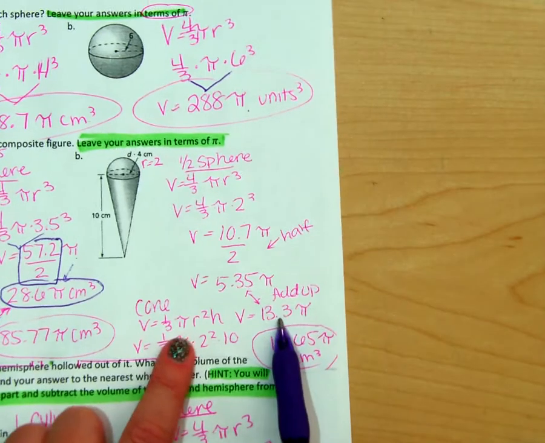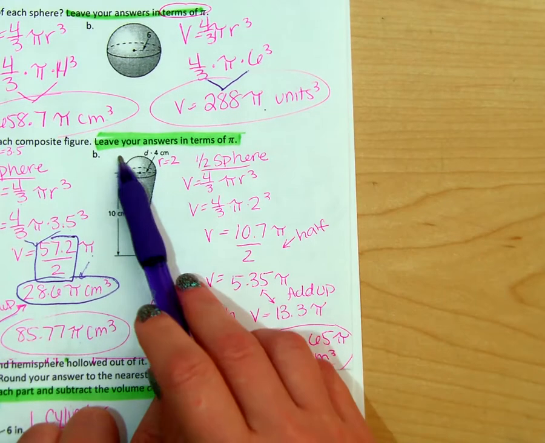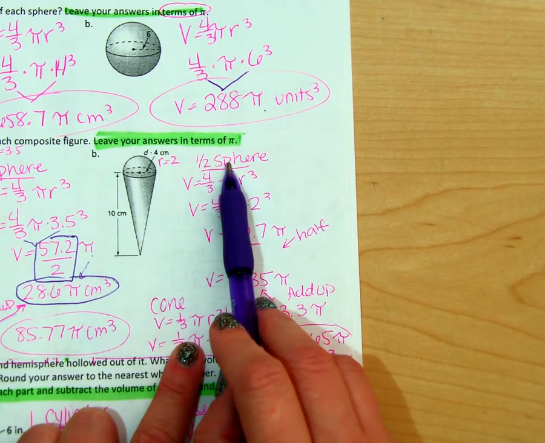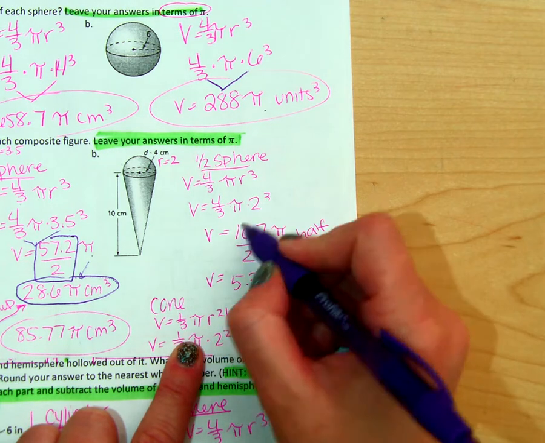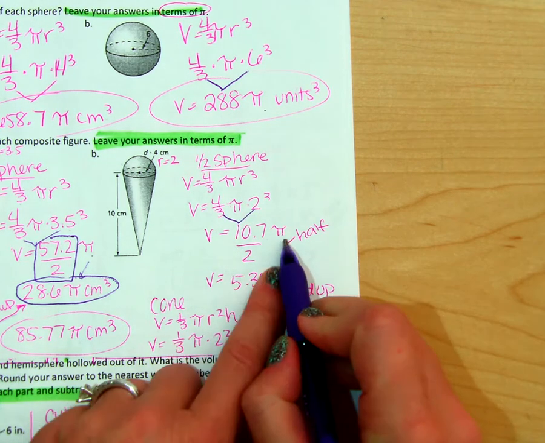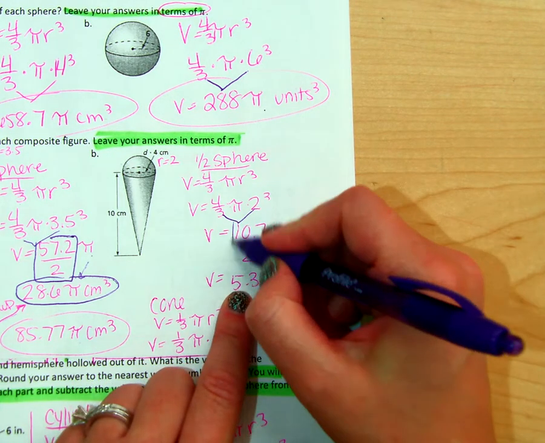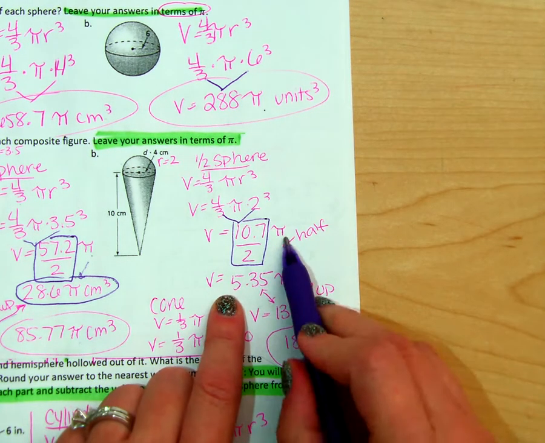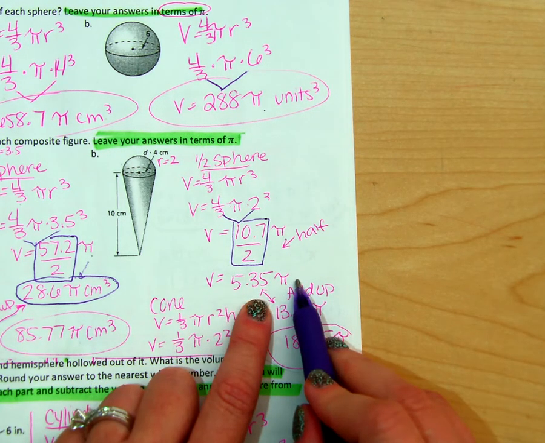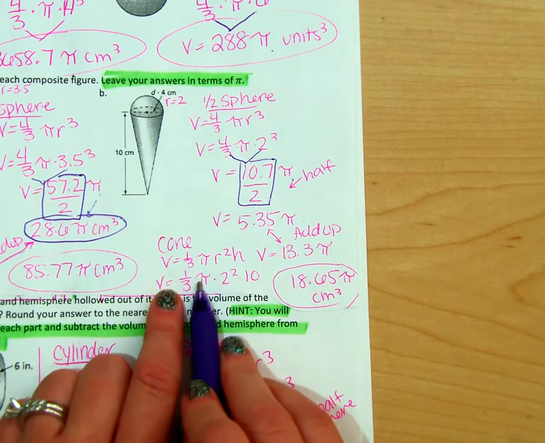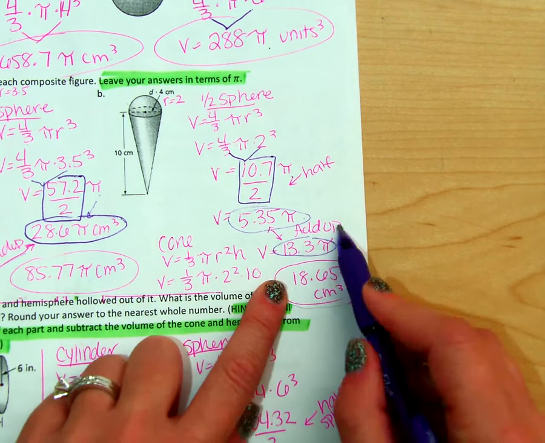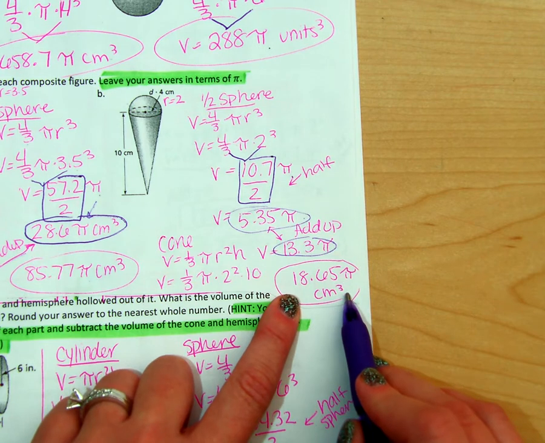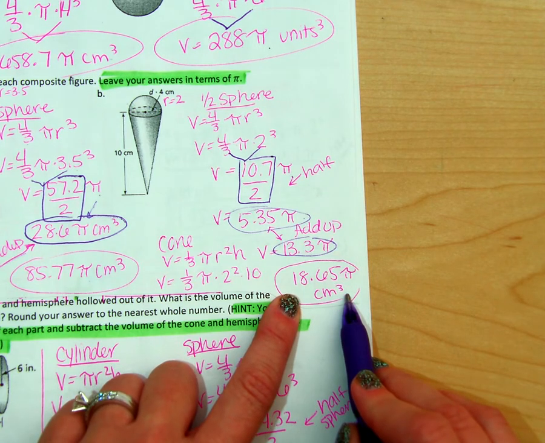Same thing for this one. We're going to find our volume for half the sphere. So you have to find the volume for the full sphere. Remember, we don't include the pi unless it's in our answer. Everything that we type in the calculator does not have the pi. Pi is our tag-along friend. We also need to find the volume of the cone. Once we have both of our volumes, we're going to add them up to get our total volume of 18.65 pi centimeters cubed.